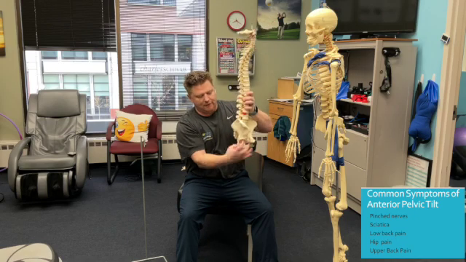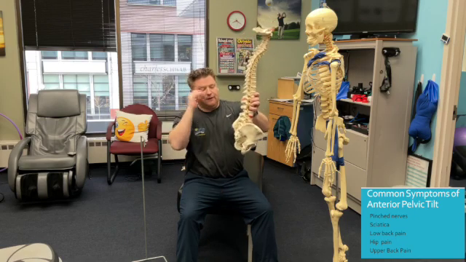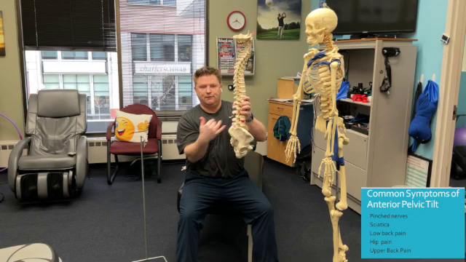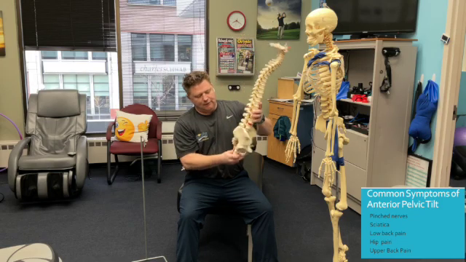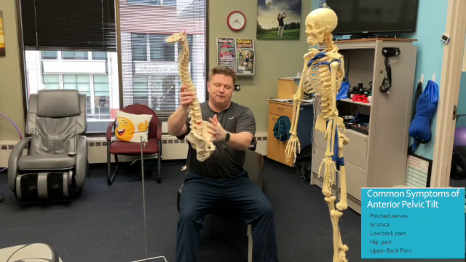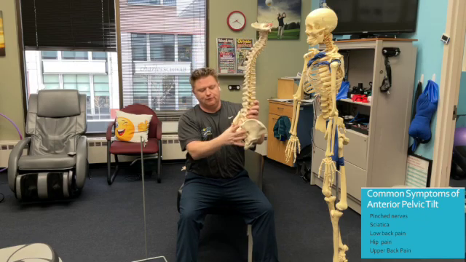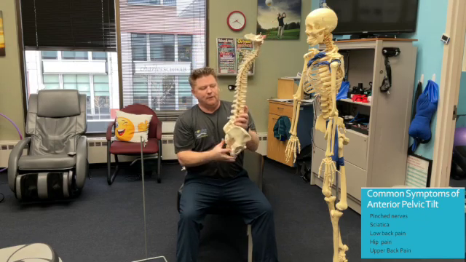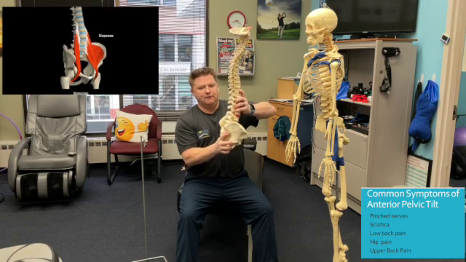So this is the front of your spine down here. And then we've got your low back up here. Those two tend to work together. And then you've got your abs in the front here. And then you've got your glutes and hamstrings on the back. So what happens, you can kind of imagine this and visualize this.